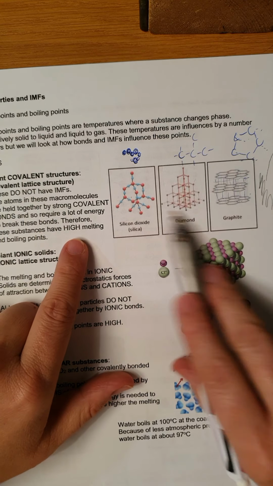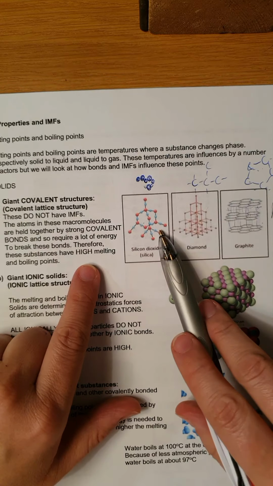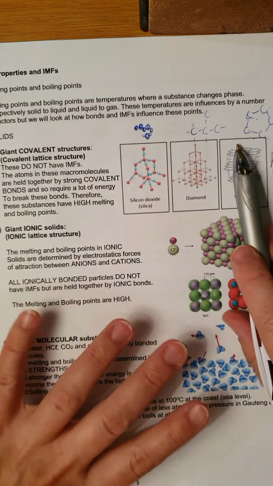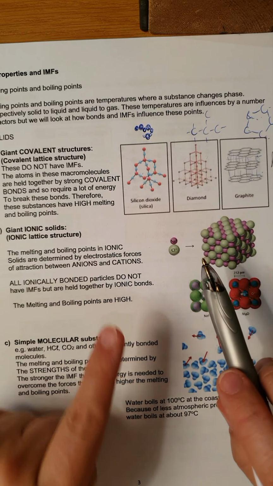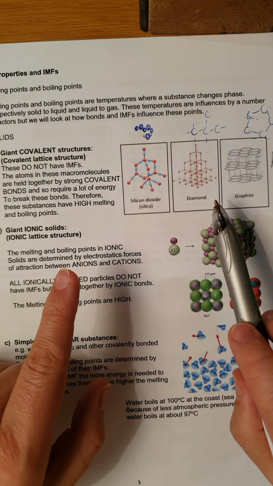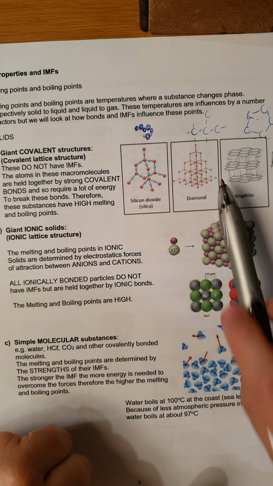Okay, so they have very high melting points and boiling points because they don't have a force to overcome. They have actually got bonds to break. Okay, that was a very important sentence I just said. They don't have a force to overcome. They have bonds to break.